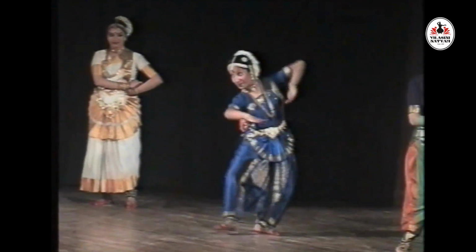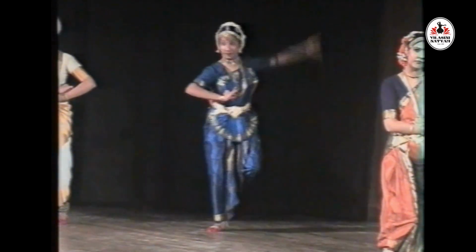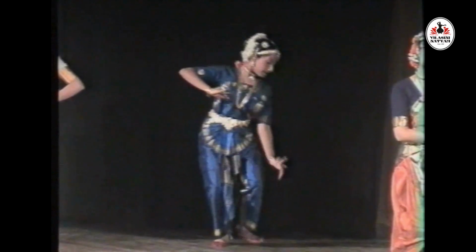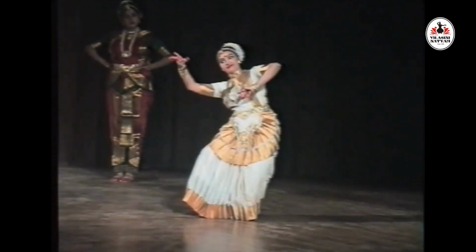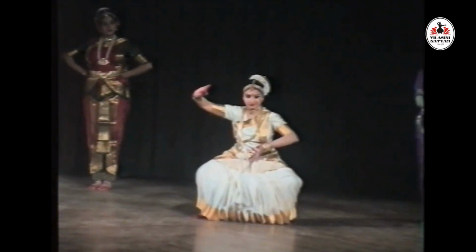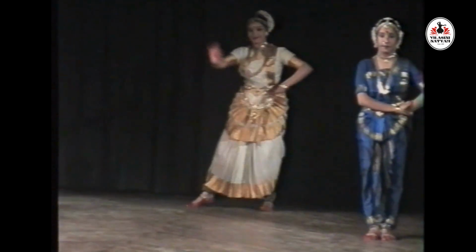In Kuchipudi. Mohiniyattam. Bharatanatyam.